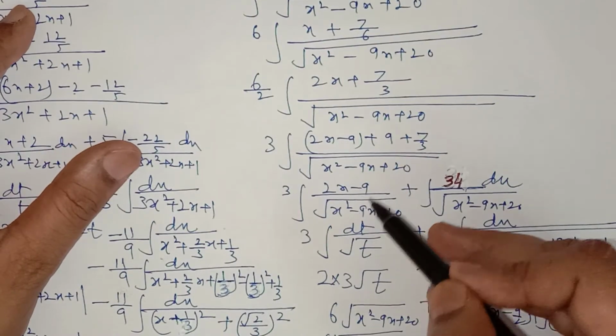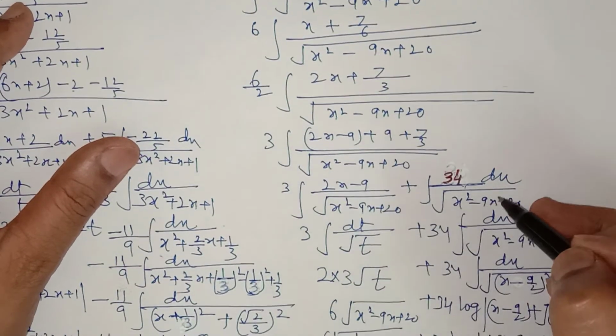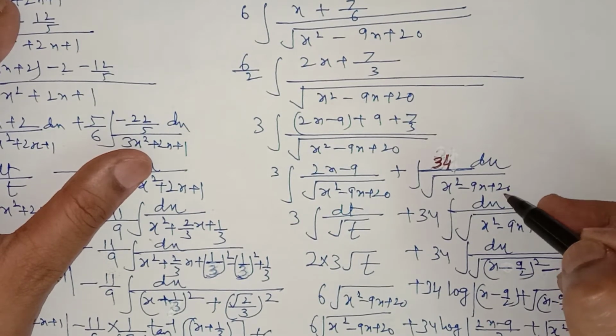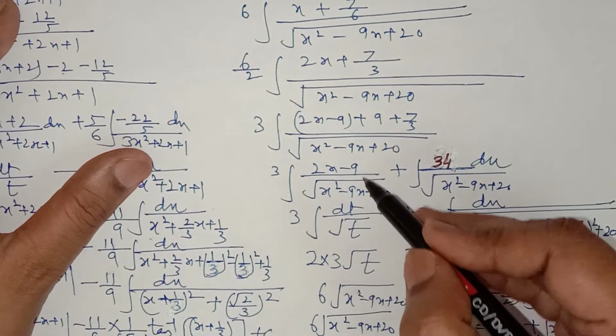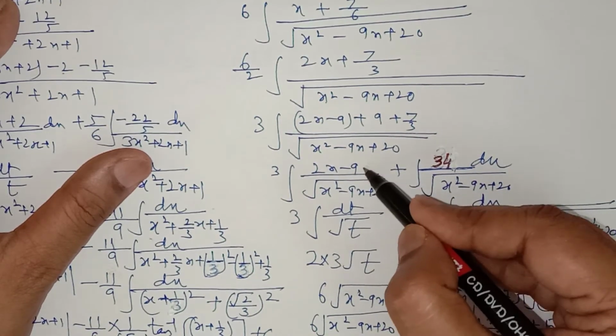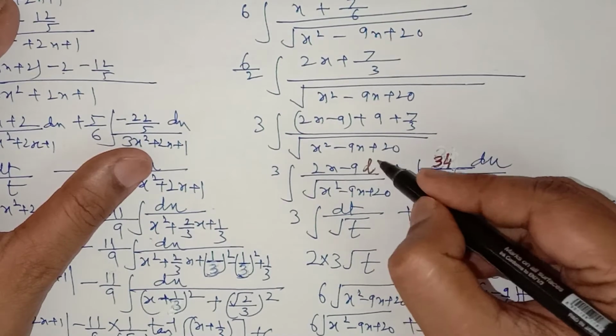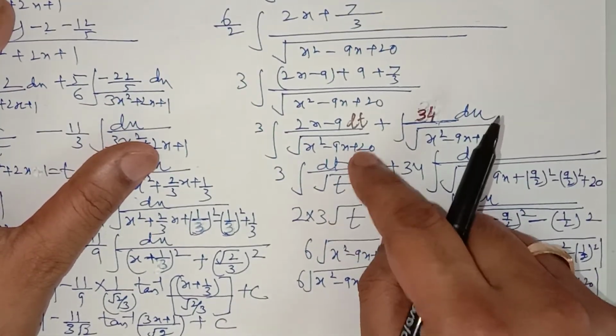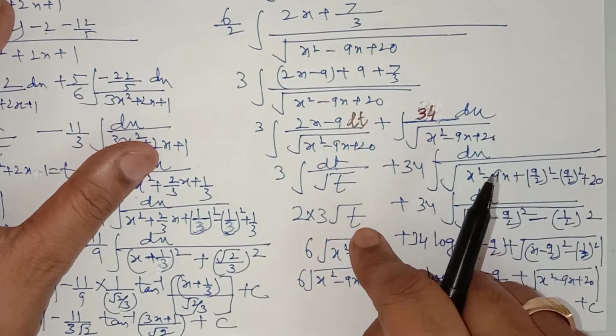In the first integration, you should have the derivative of the denominator, and the other should have only the quadratic polynomial. So you let this be equal to t. Naturally, this will be cancelled out. It will be dt upon root t. And you know the integration of 1 upon root t, by taking root t in the numerator, t to the power minus half plus 1 upon minus half plus 1.